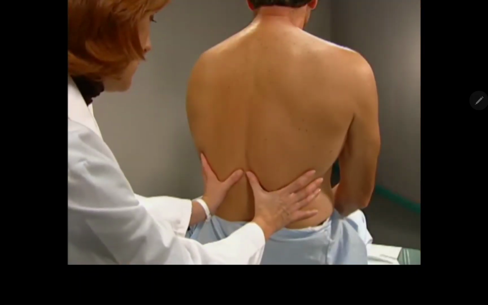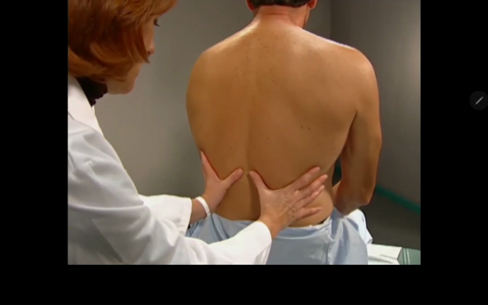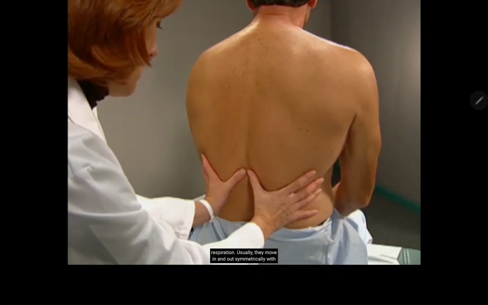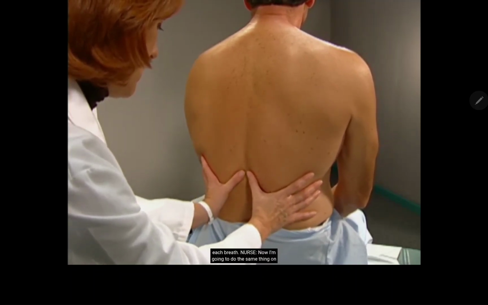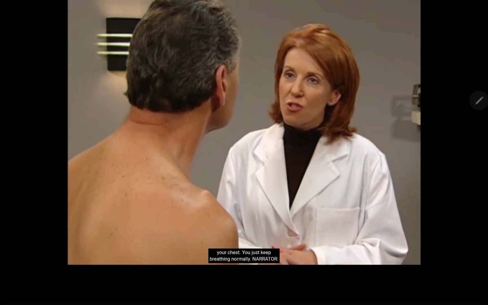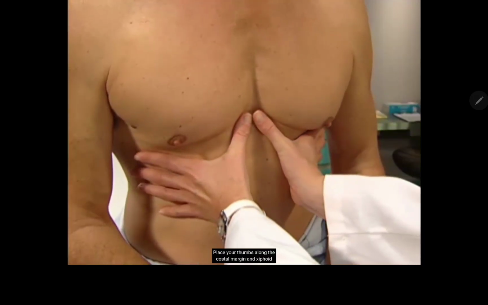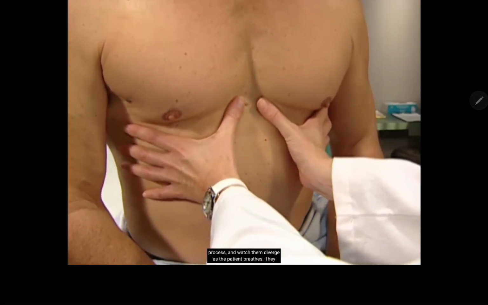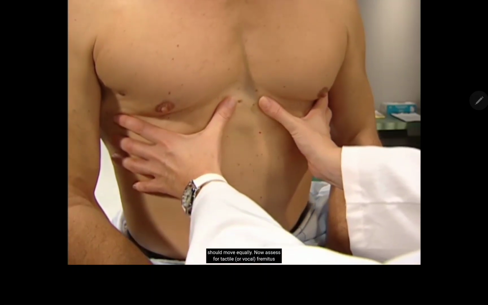Also, palpate for thoracic expansion. With your thumbs at the level of the 10th rib, watch your thumbs diverge during respiration. Usually they move in and out symmetrically with each breath. Now I'm going to do the same thing to your chest, so please keep breathing normally. Okay. Place your thumbs along the costal margin and xiphoid process, and watch them diverge as the patient breathes. And again. They should move equally.